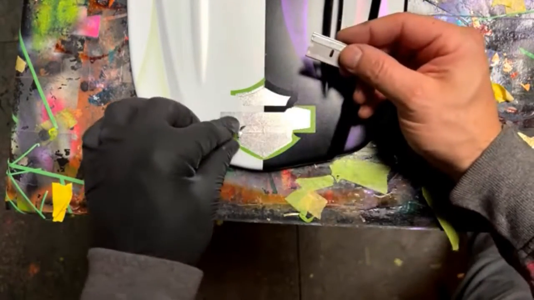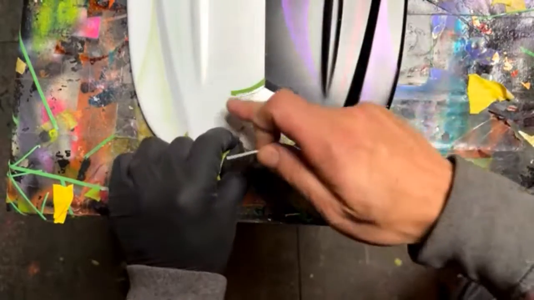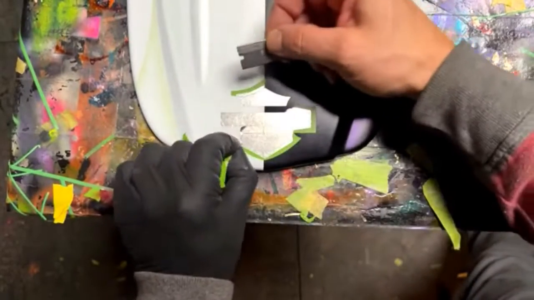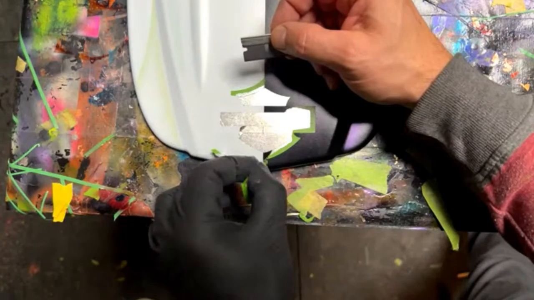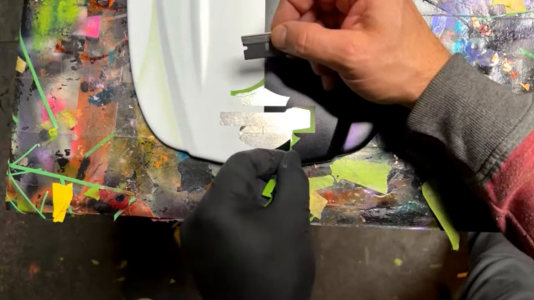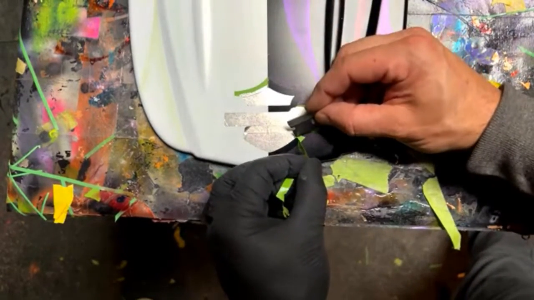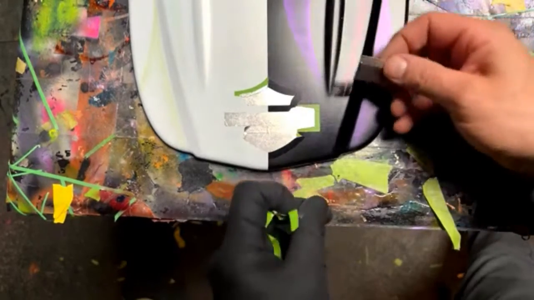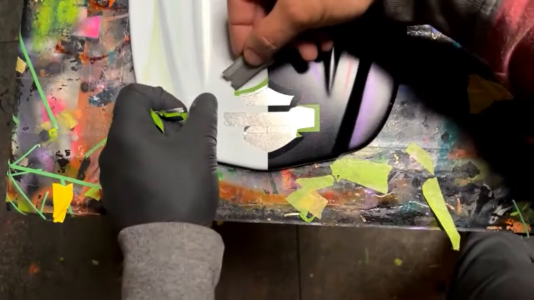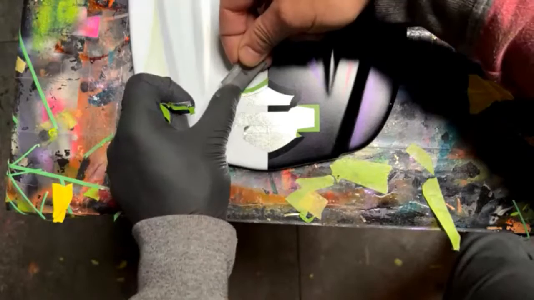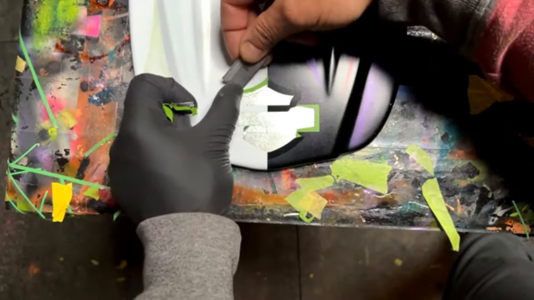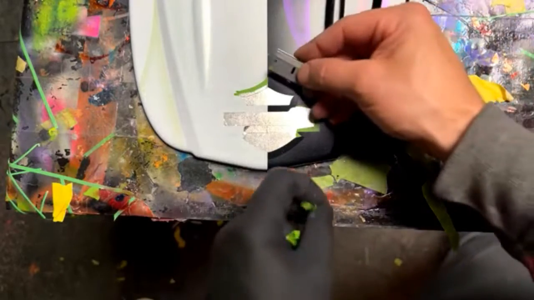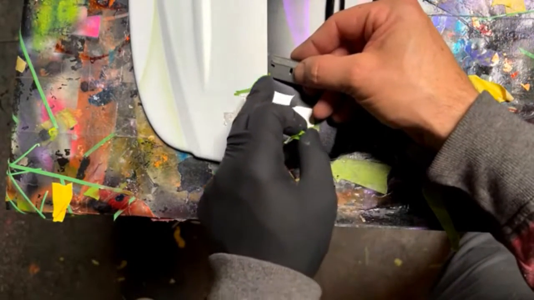This can be kind of a different look, because I can see from this angle that I still have that edge there, but it's just kind of ghosted, because it's the pearl over the white. See, that's why I should be using the plastic blade. It kind of cut it a little bit right there.